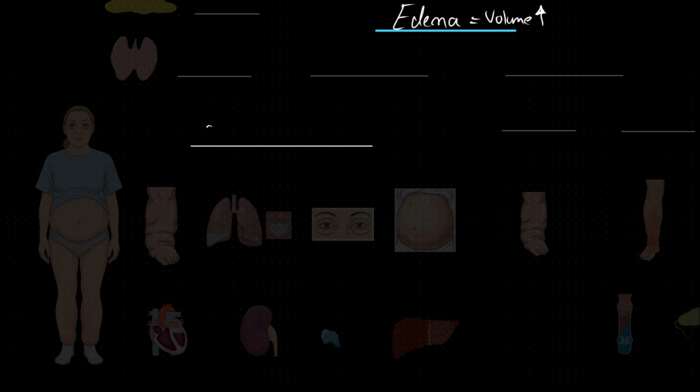Hi, let's talk about the different types of edema and how they form. Edema means there is too much volume in tissue. The classic example is saltwater edema, which is excess sodium, chloride, and water in the interstitial space, so between the cells. But edema can also be fat or other substances.